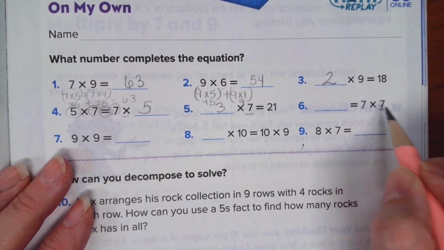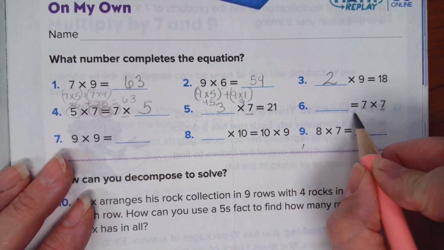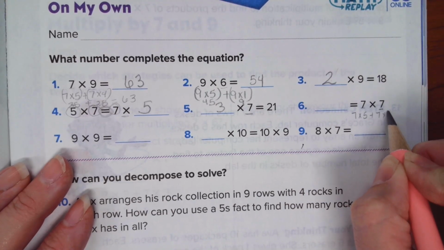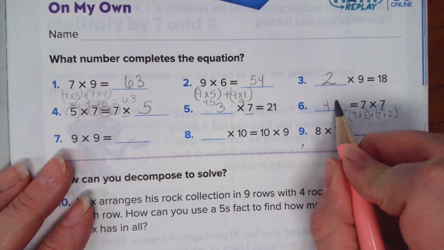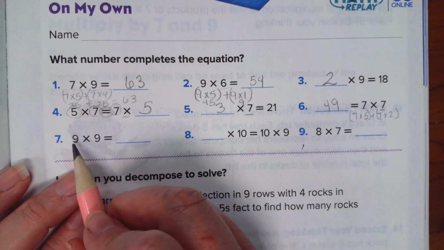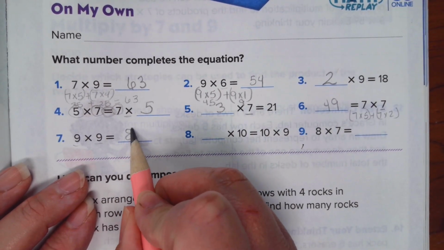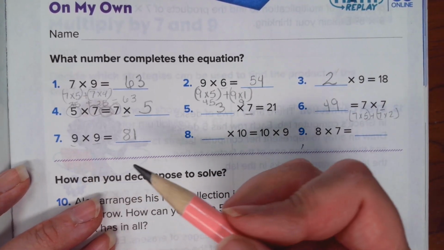7 times 7, oh, that's a doubles fact. 7 times 7, I can decompose it to 7 times 5 plus 7 times 2. Then I got 14 and 35, which is 49. 9 times 9. I just know my double facts, and it's 81, but I could break it down to 9 times 5 plus 9 times 4.